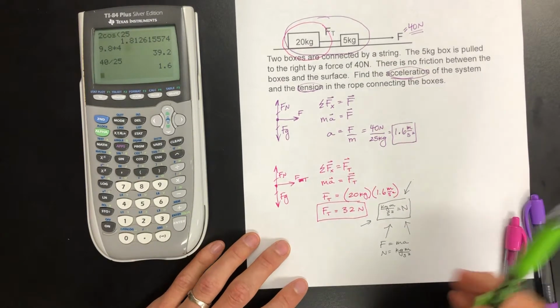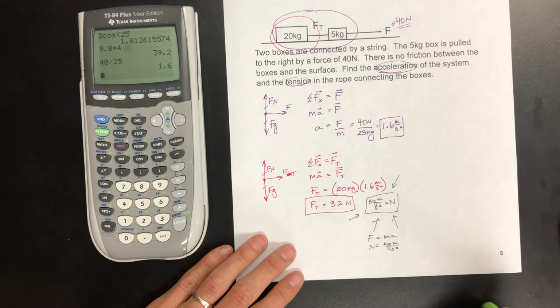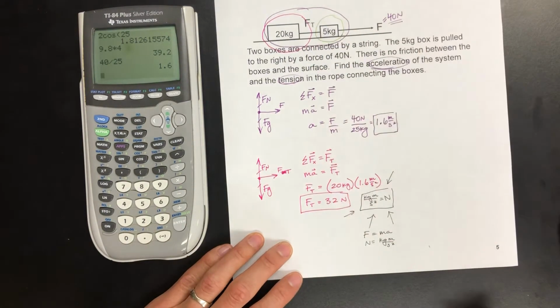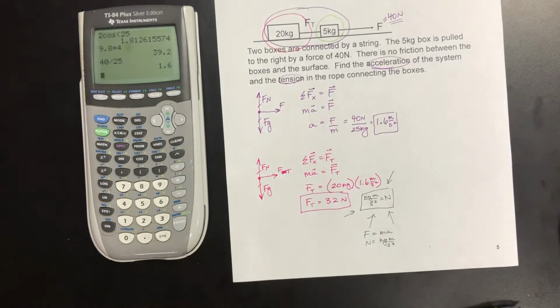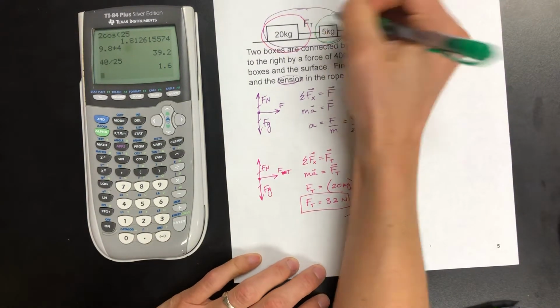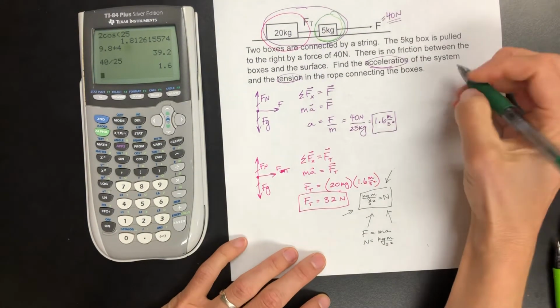Okay, I'm going to do it the other way for you, just to show you that you can do it. So let's do our system as just the 5 kilogram block. I'm going to get a darker pen. I don't know if you can see that light green very well. So let's just make the system the 5 kilogram block.